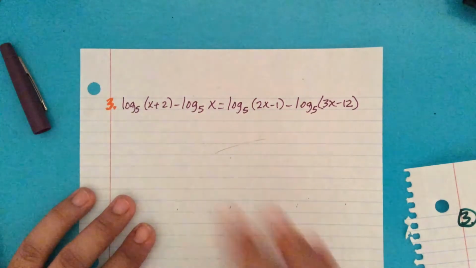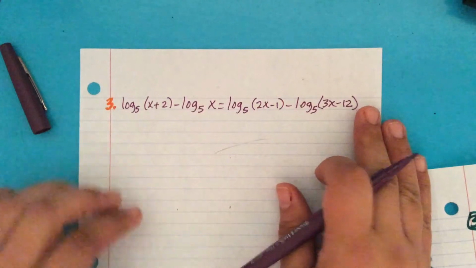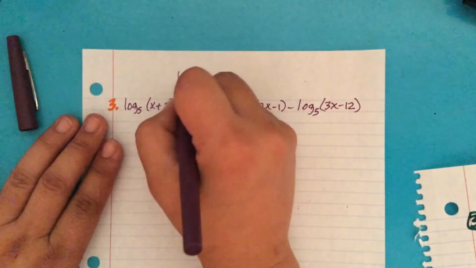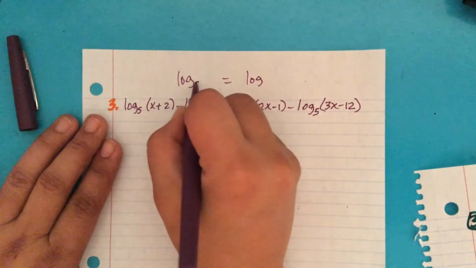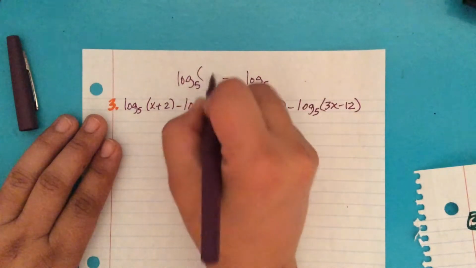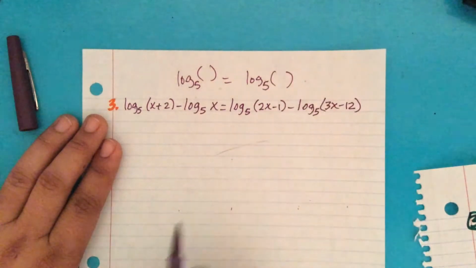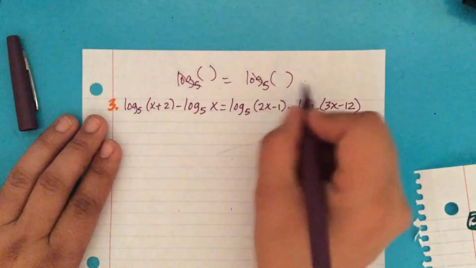Okay, so right here you have a mess. So what we want to do is have a log on this side and a log on this side. And since it's base 5, they both have to be base 5. You have junk and junk in here. Okay, that way we can cancel and then solve them.